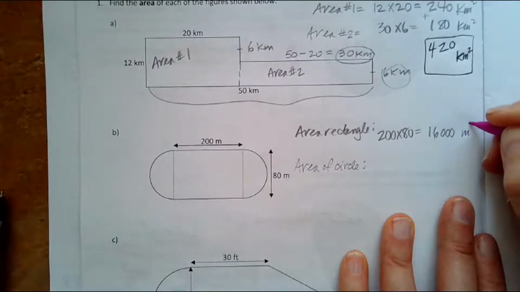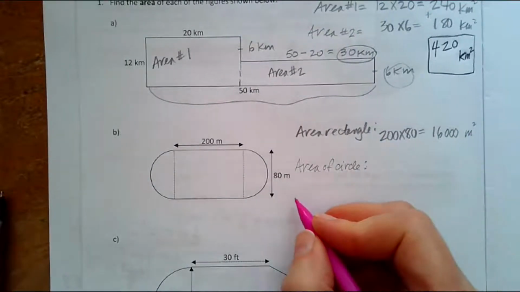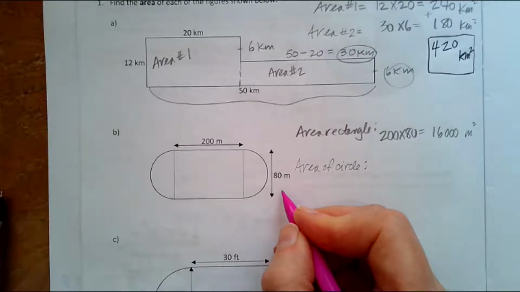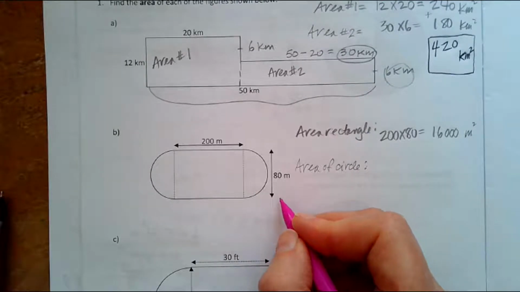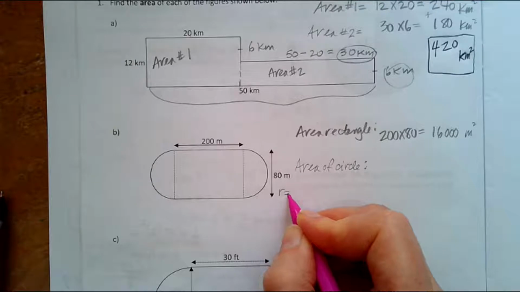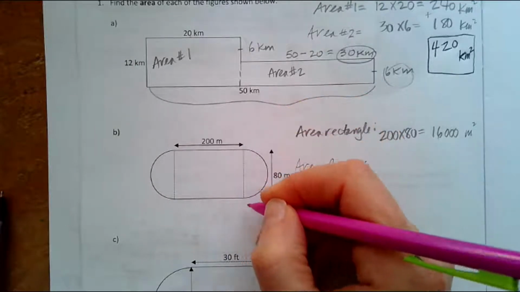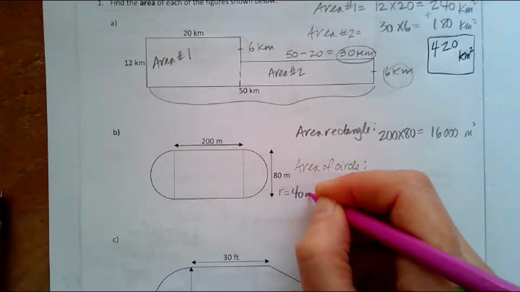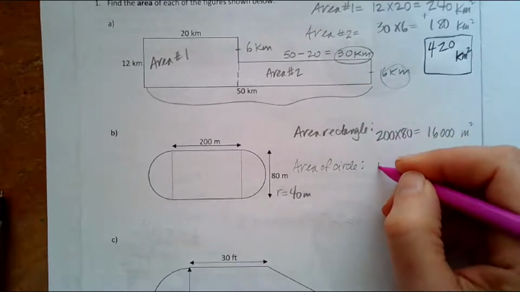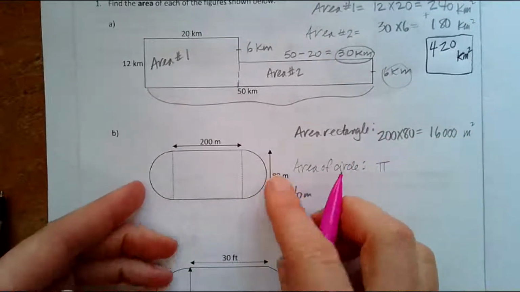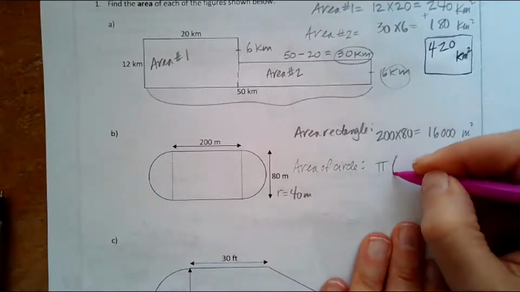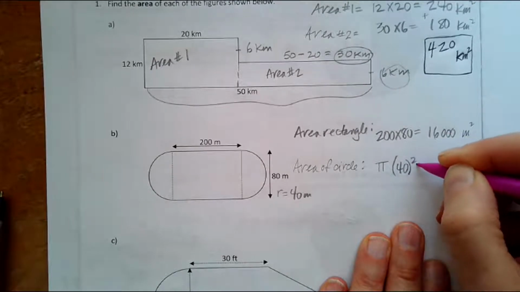And it's meters squared. Now let's see, area of a circle. Remember, the area of a circle I need, it's pi r squared. So I need the radius of the circle. I know that the diameter is 80. Radius is half of that. So the area of the complete circle, if it was put together, would be pi times 40 squared.